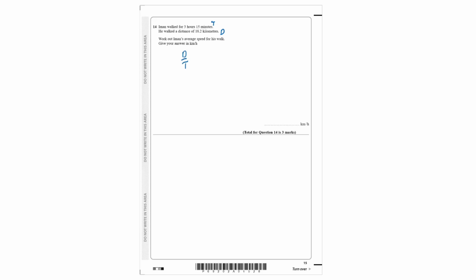However, we can see that it's asking per hour and we have minutes here. We know that 60 minutes is equivalent to 1 hour. So that means here that 15 divided by 60 will give us our percentage of hours. Now, we can simply rewrite this since the distance is already given. We write 18.2 divided by, we're already given 3 hours, plus 15 over 60 hours.